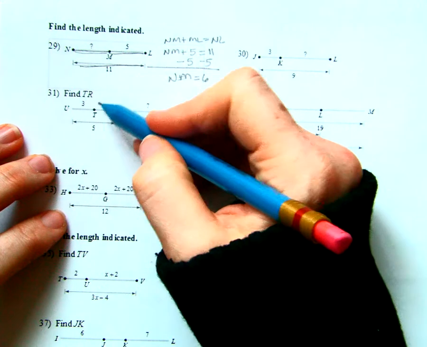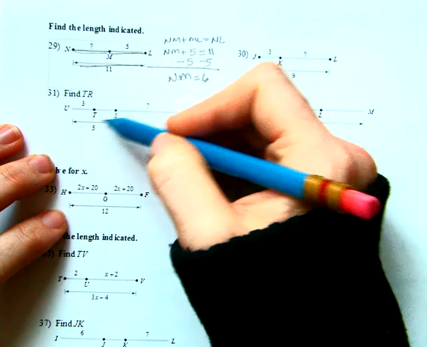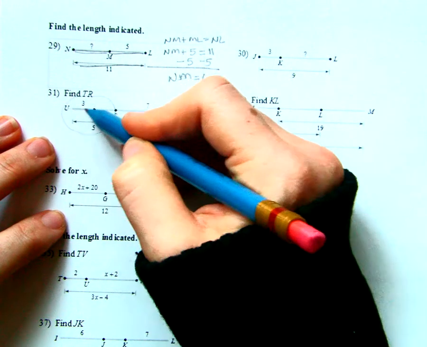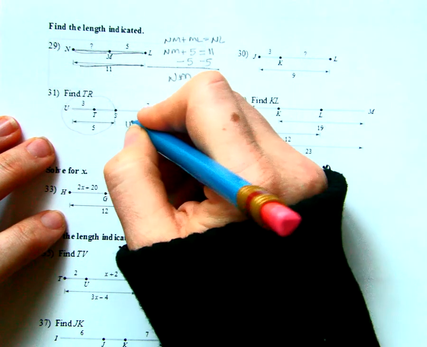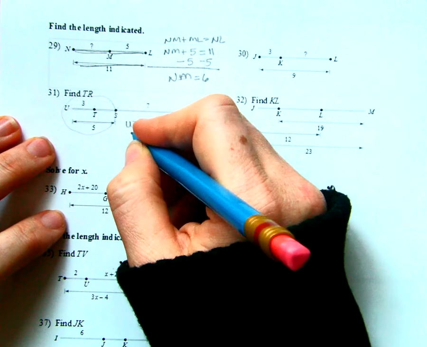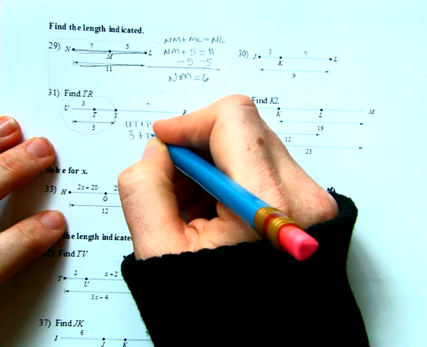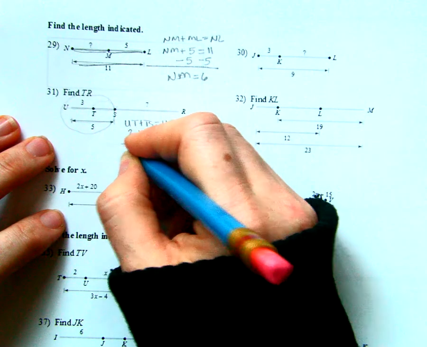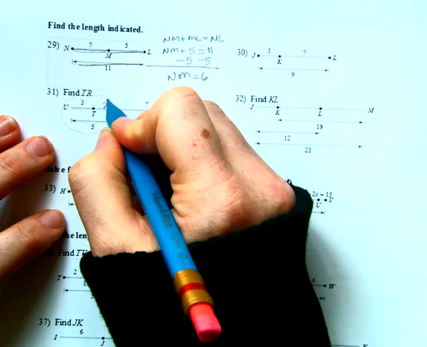31 says find TR. So in order to find TR, I have to add TS plus SR, but I don't know TS. But I do have a relationship right here with a given. I know that UT plus TS is equal to US. Let me write that. UT plus TS has to be US. And I know what UT is. UT is 3. And I don't know what TS is. That's what I'm looking for. And I know that US is 5. So I'm just going to subtract 3 here, and that's going to tell me that TS is 2.